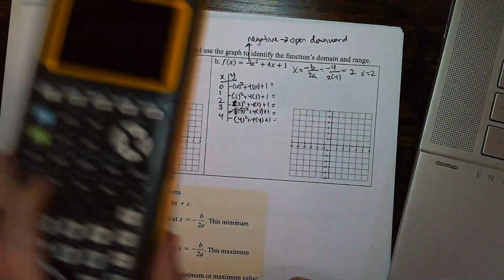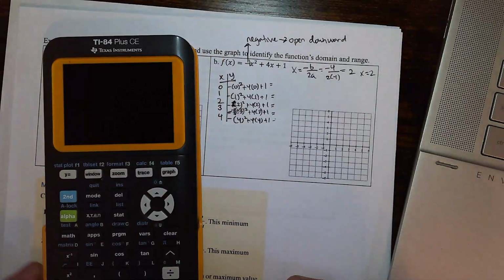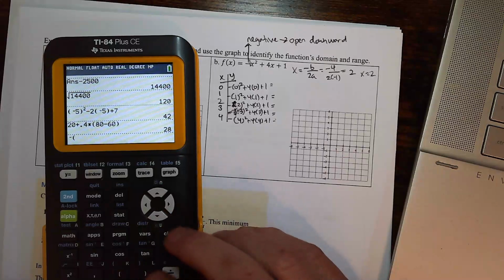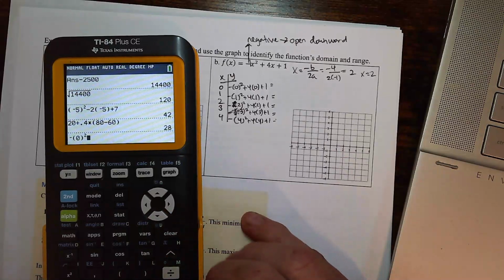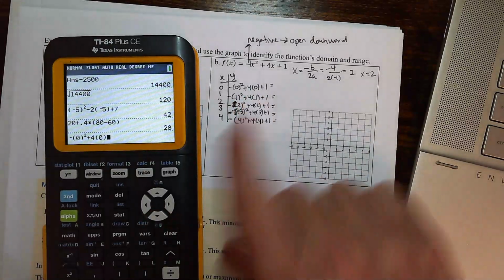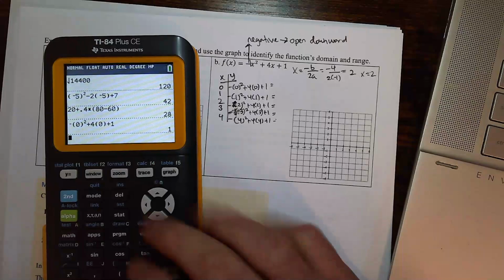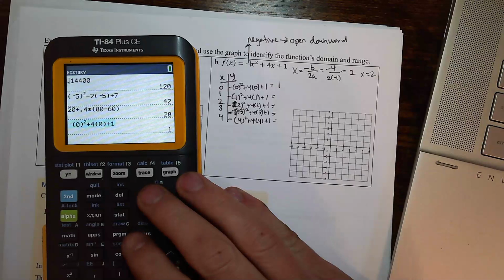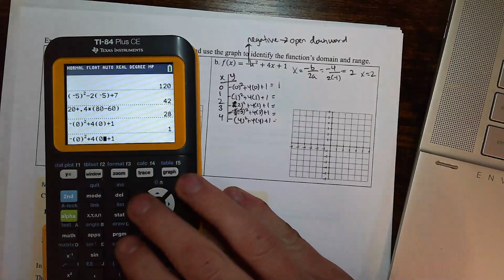I can type them in your calculator, and there's also another way to do this. I'm going to show you. I can go to second mode. I can do negative 0 squared plus 4. Remember I've talked about putting parentheses around numbers when I plug them in, and there's a reason why I do that. This is 1. I'm going to go up here, press enter, and grab that.